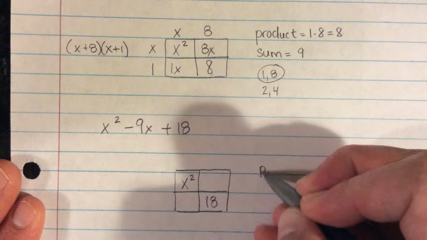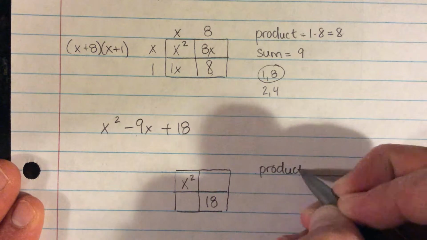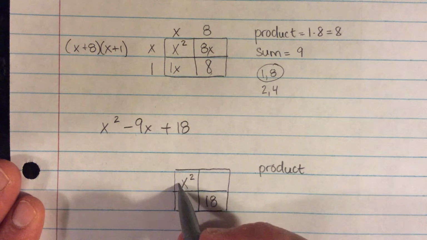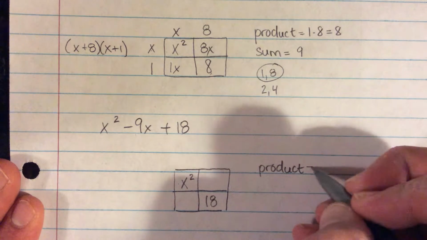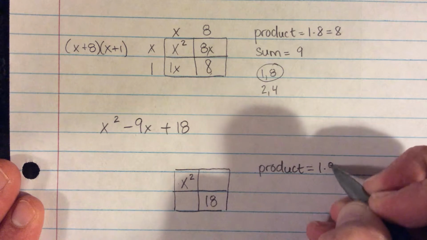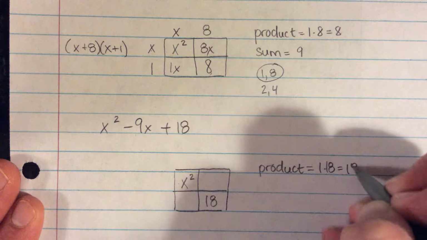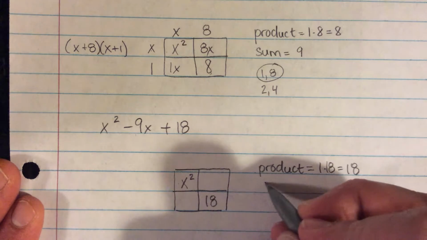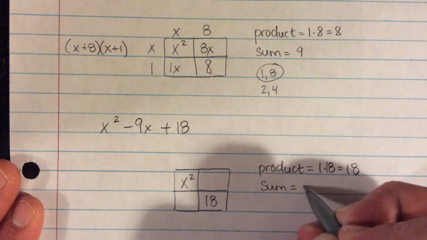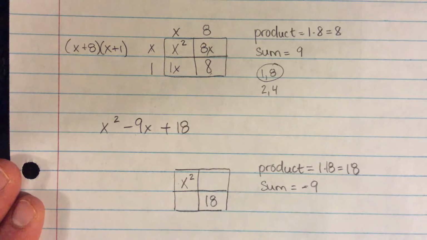Our product, same rule: our a value is 1, c value is 18. 1 times 18 is 18, that's our product. However, our sum is negative 9.